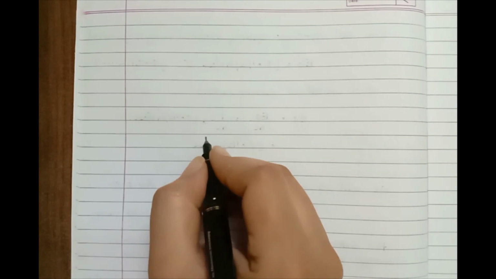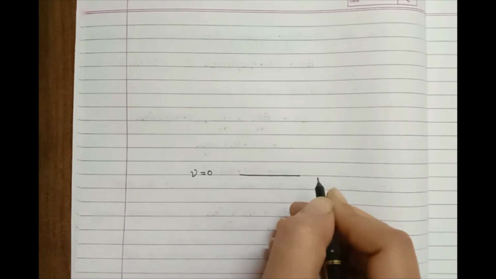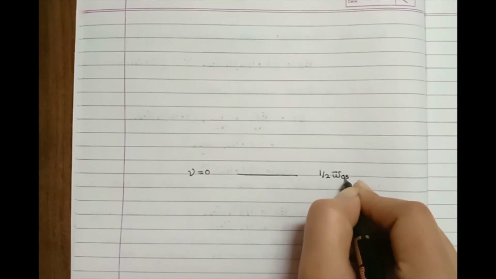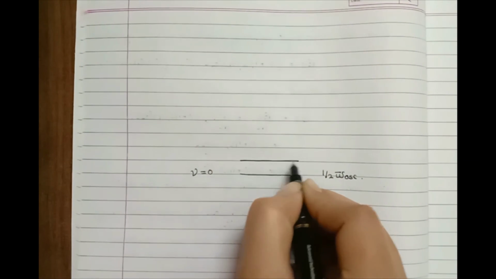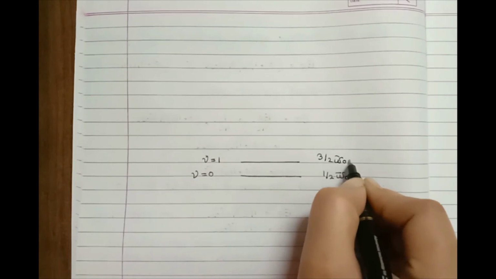So now we can calculate the various vibrational energy levels. It can be done by putting different values of nu, and we can predict the value of energy. So for nu is equal to 0, the energy will be half omega bar oscillation. For nu is equal to 1, it will be 3/2 omega bar oscillation.